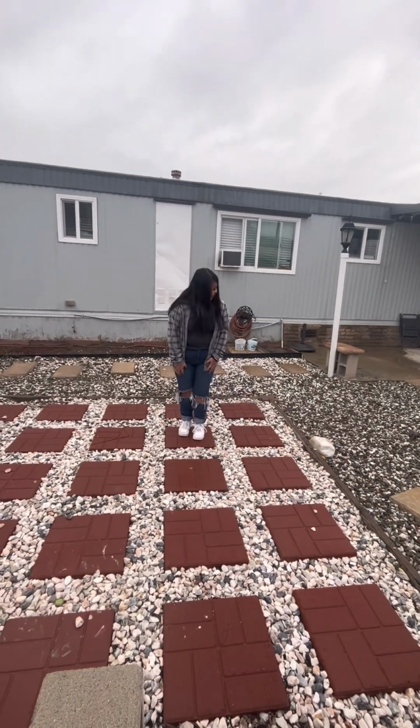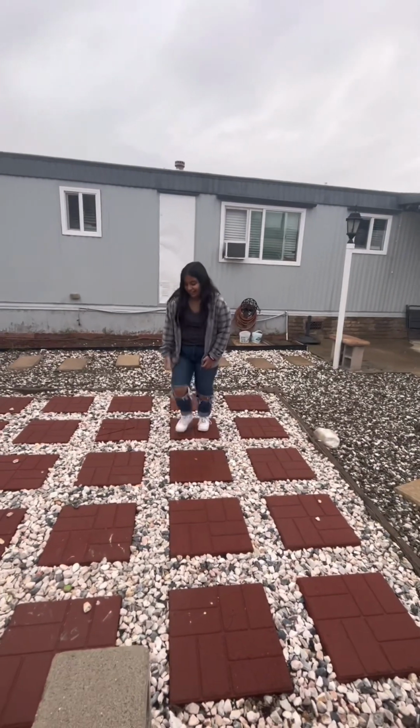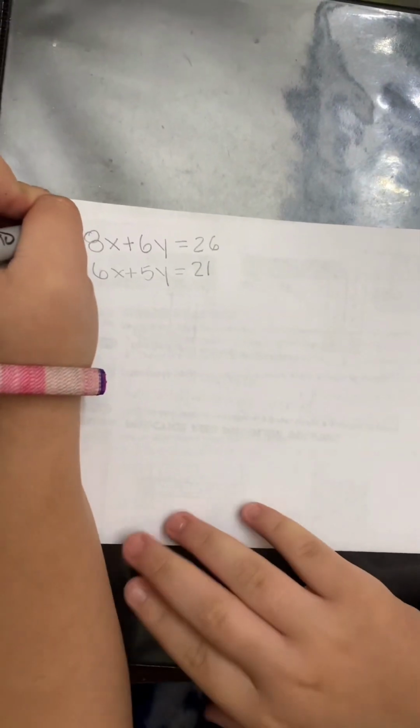She got the first block right, second block right. She got the third block wrong.